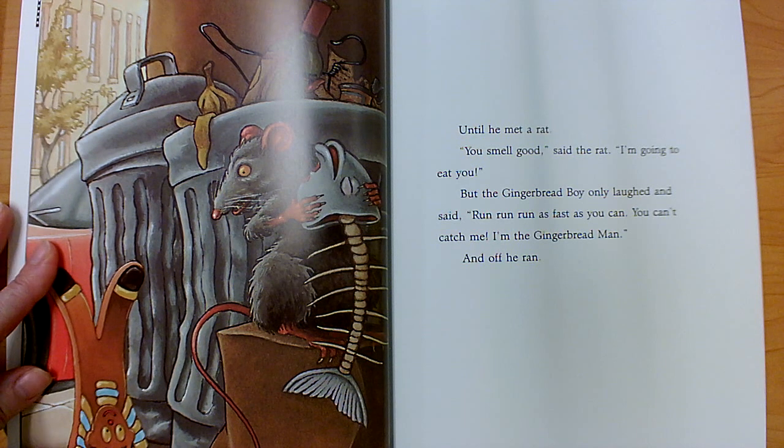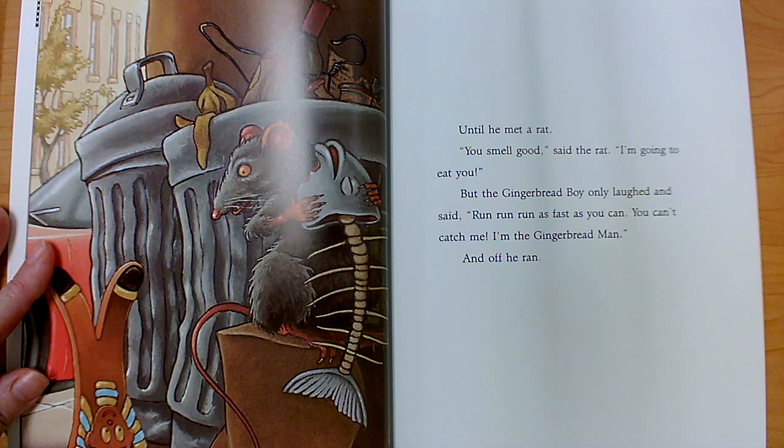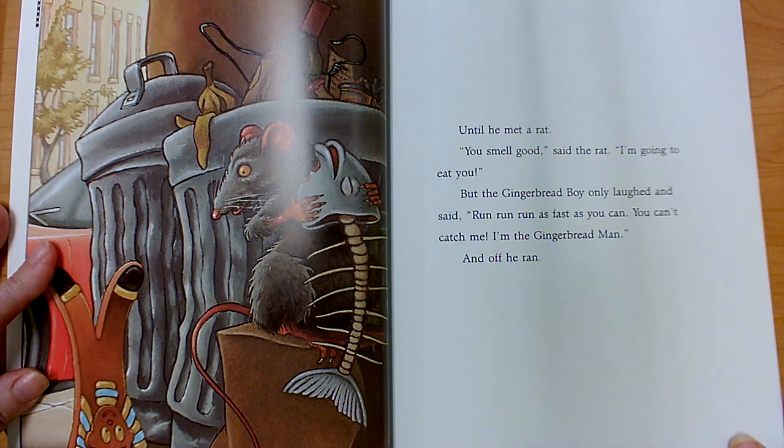Until he met a rat. "You smell good," said the rat. "I'm going to eat you." But the gingerbread boy only laughed and said, "Run, run, run, as fast as you can. You can't catch me. I'm the gingerbread man." And off he ran.